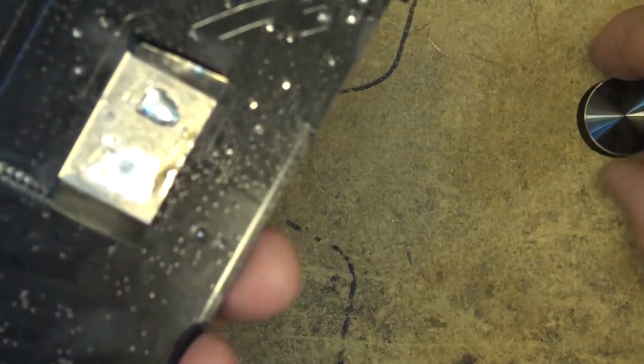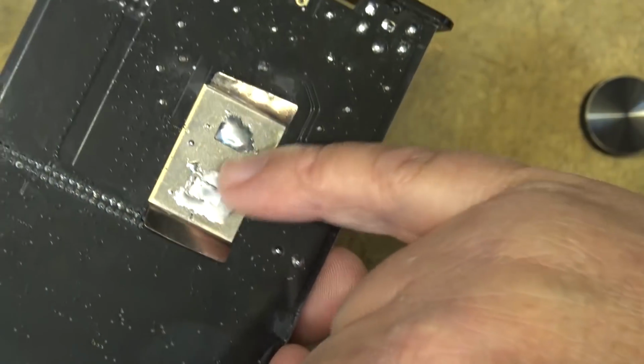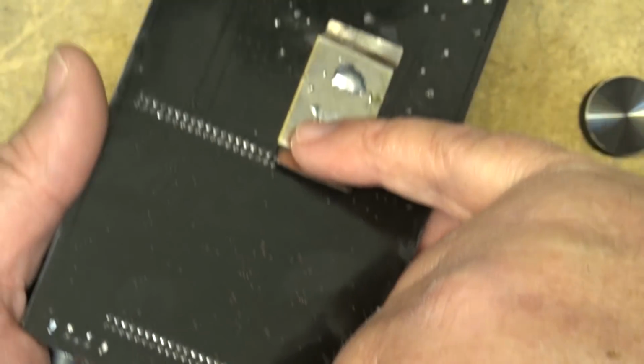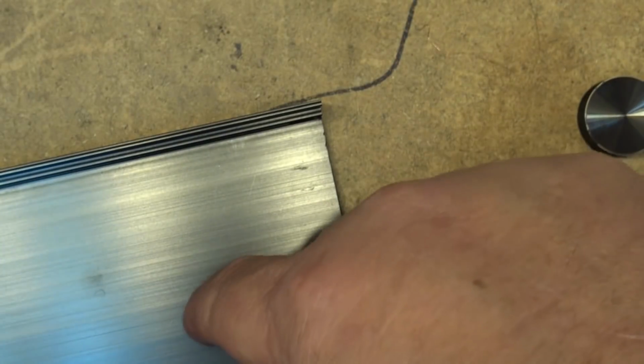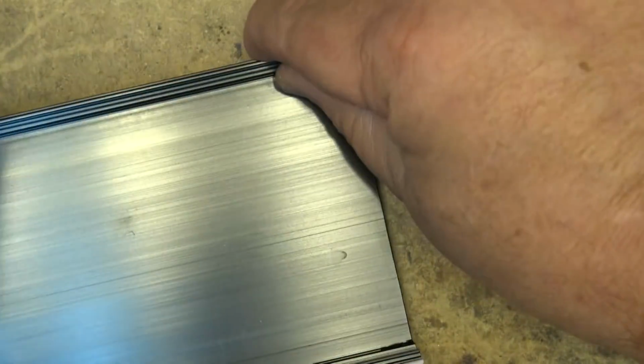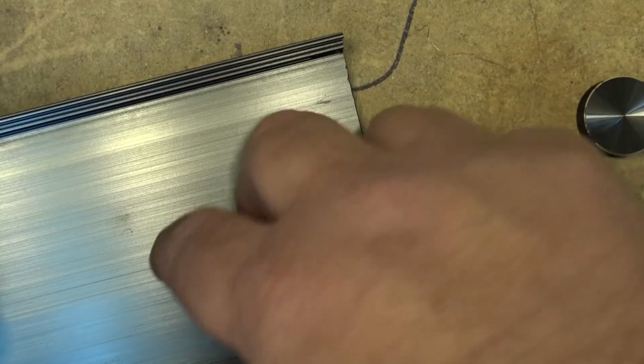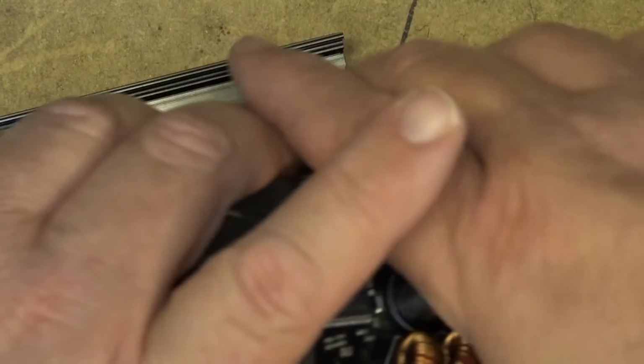So there's the unit from the bottom. You can see it's got a heat sink here. This is going to be the audio output. There's not much to see on the bottom. I just wanted to show you guys that they actually have a heat sink here that makes contact with the base. It slides into these grooves here. So it is heat sunk, and it is making contact with the base of the unit here.